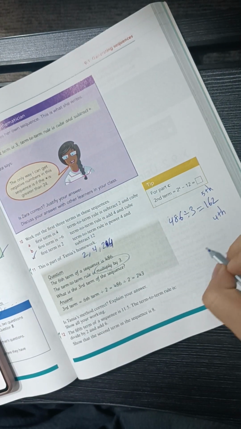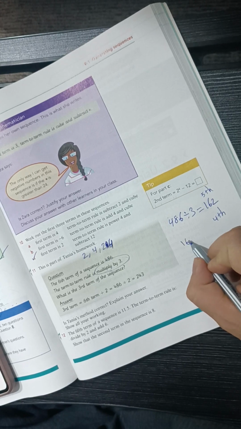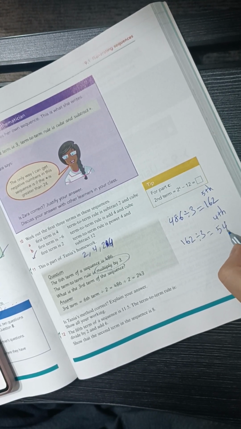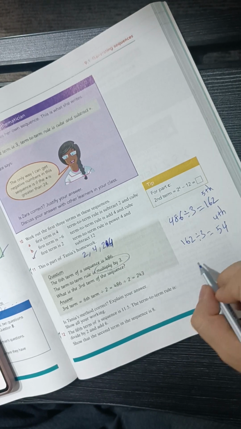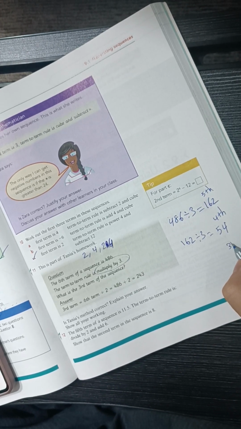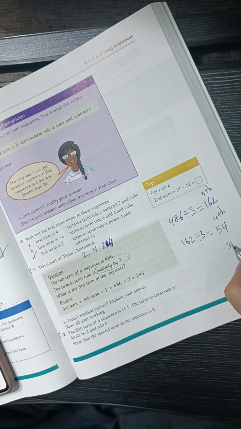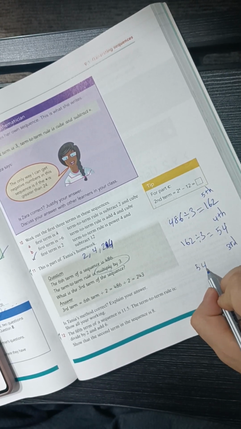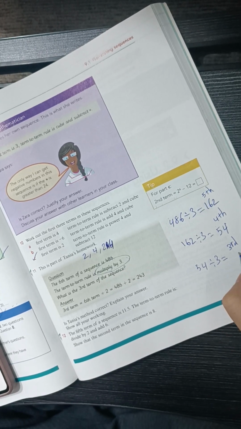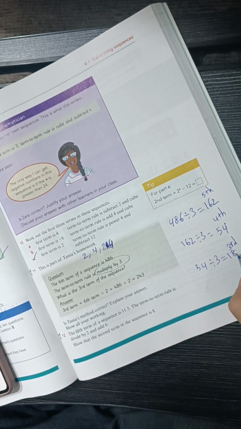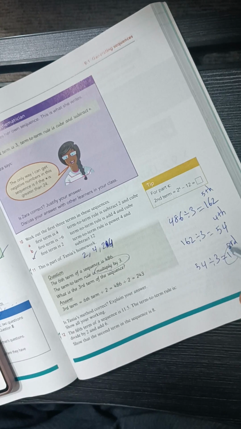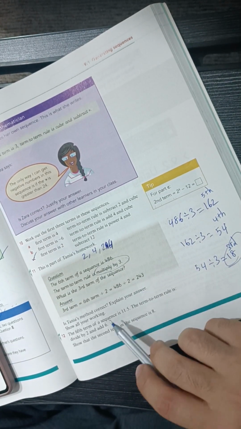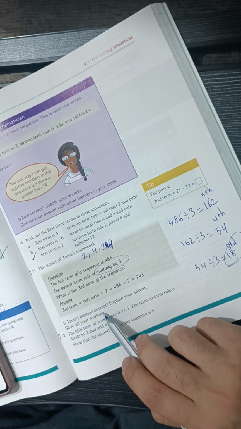So the fourth term is 162 divided by 3, which is 54. Then the third term is 54 divided by 3, which is equal to 18. So as you can see, the third term is 18, not 243. Therefore, Tanya's method is incorrect.